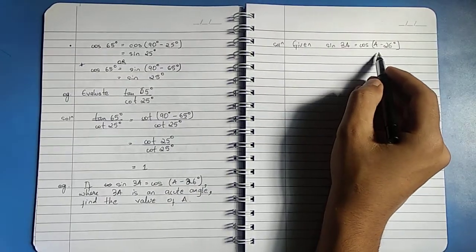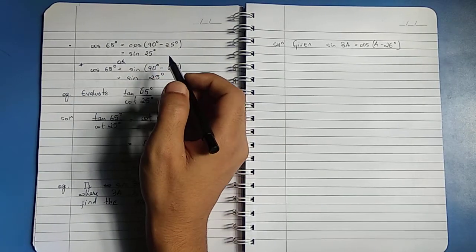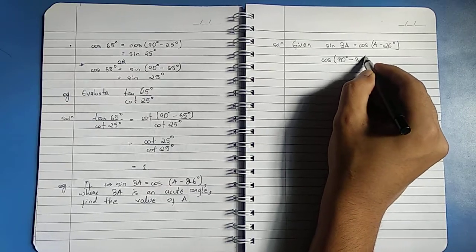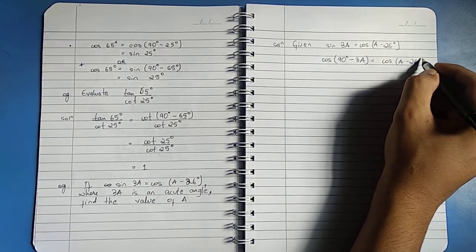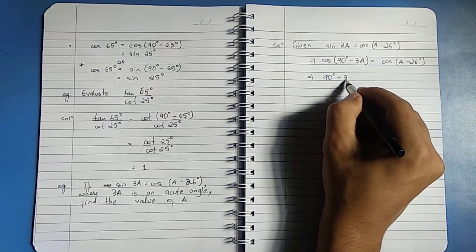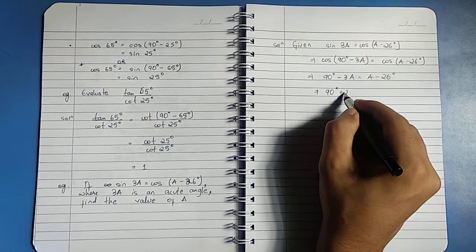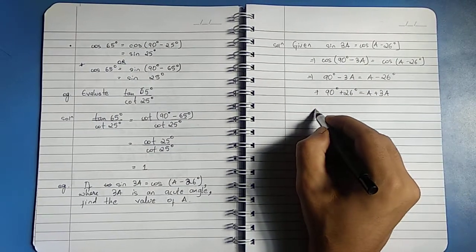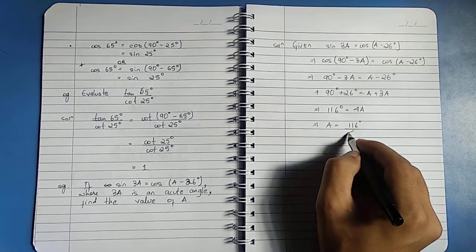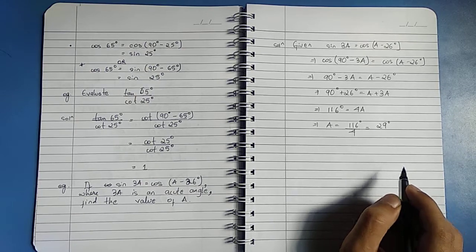Now this is the example where the second method will prove much easier as compared to the first method, because we do not have any fixed value of the angle. So sine 3a we can write as, sine theta is cos(90 degree minus theta). This equals cos(a minus 26 degree). So cos and cos we can remove them. Please do not cancel them. I am telling you again, do not cut them. So after removing cos, 90 minus 3a equals a minus 26 degree. 3a goes that side, 26 comes this side. 90 degree plus 26 degree equals a plus 3a, which implies 116 degree equals 4a, which implies a equals 116 degree by 4, that is equal to 29 degree. So the value of a is 29 degree.